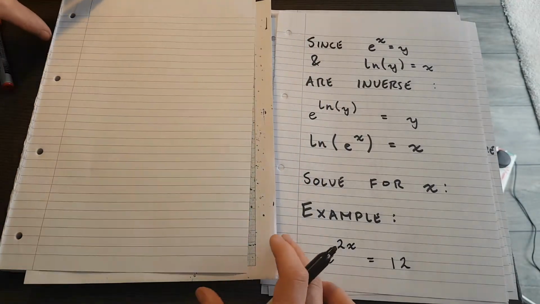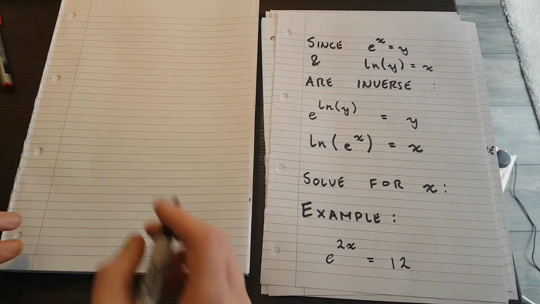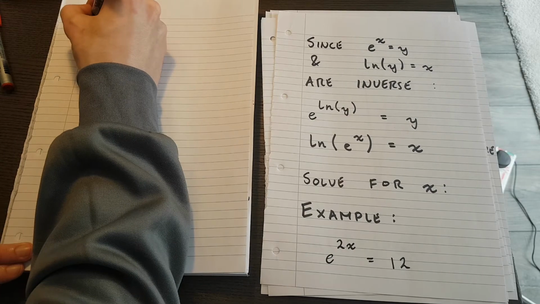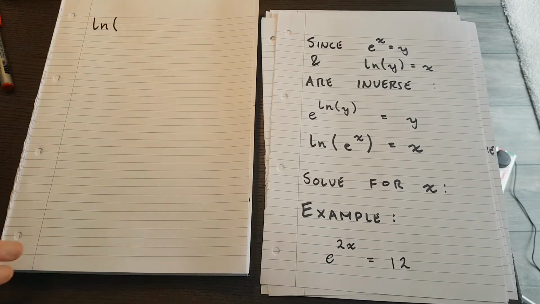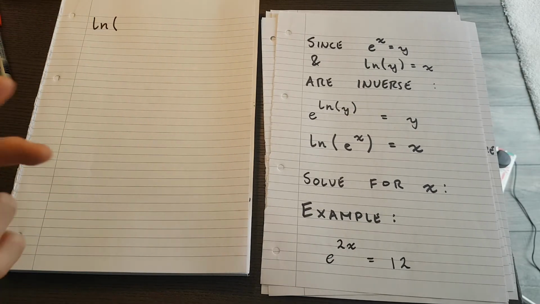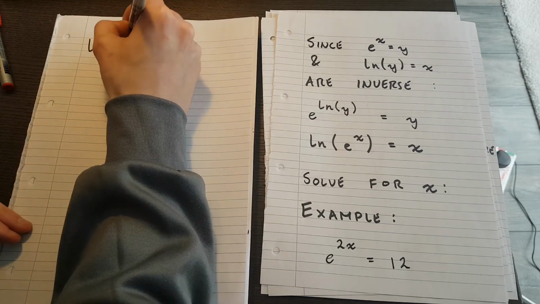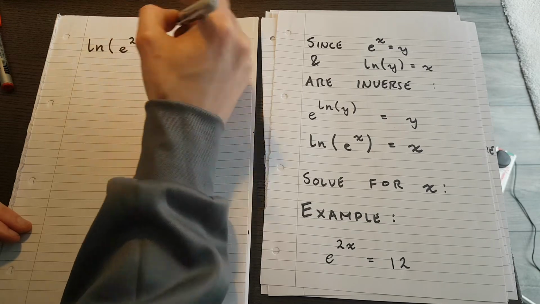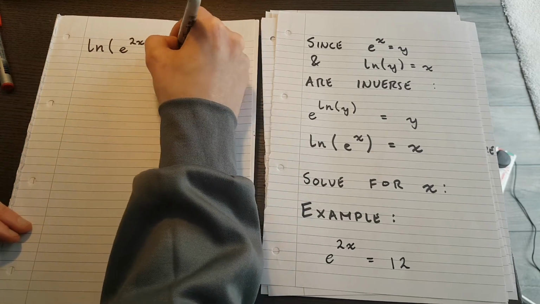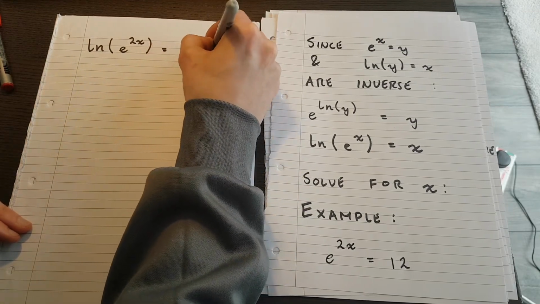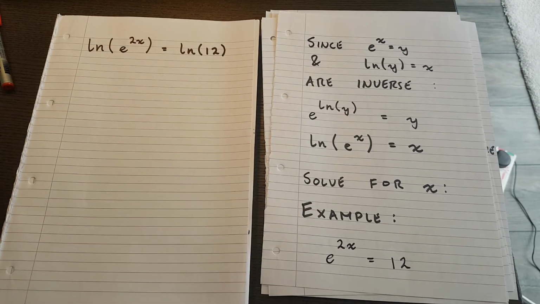Well, how can I do this? Well, now I can take the natural log of both sides. Remember that I'm always allowed to do the same thing to both sides of an equation. So I have the natural log of e to the 2x is now going to be equal to the natural log of 12, which is fine.